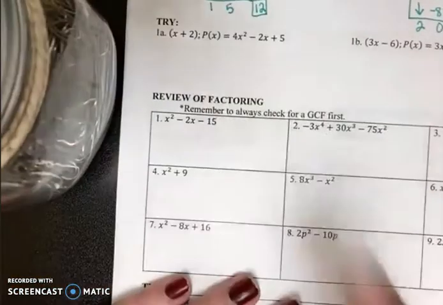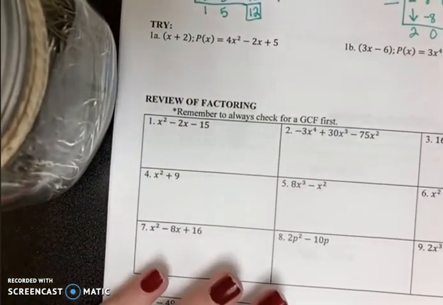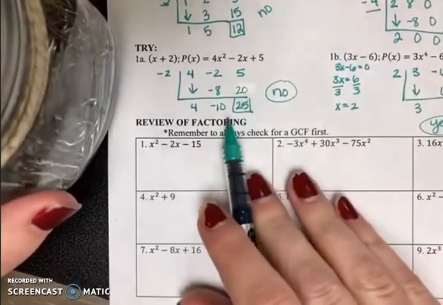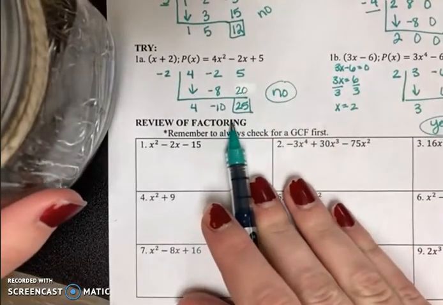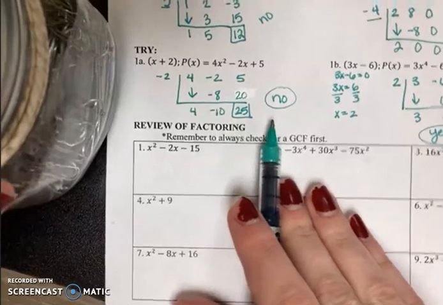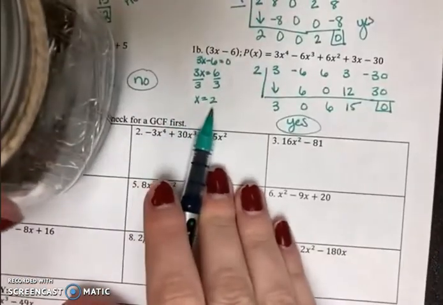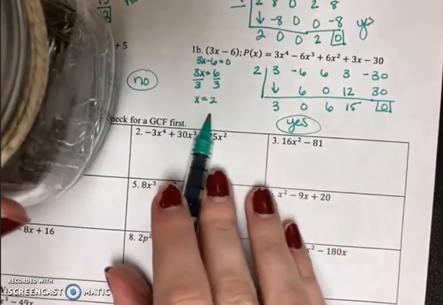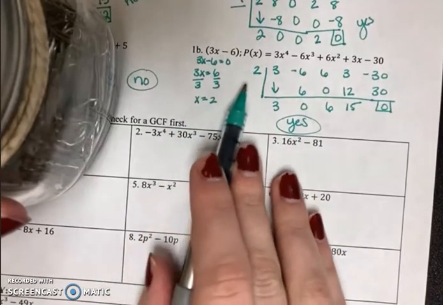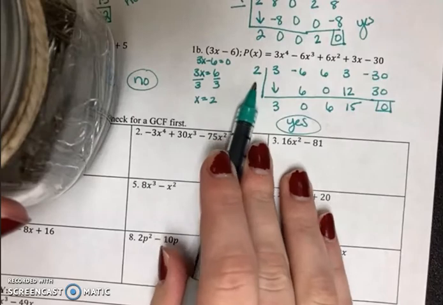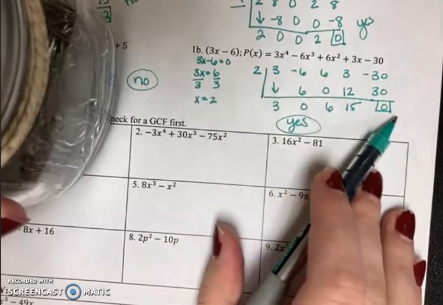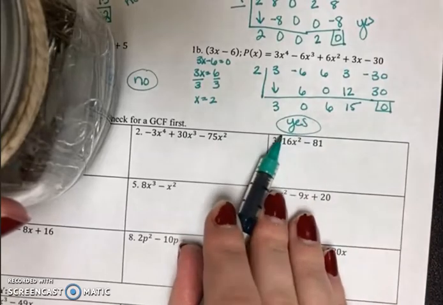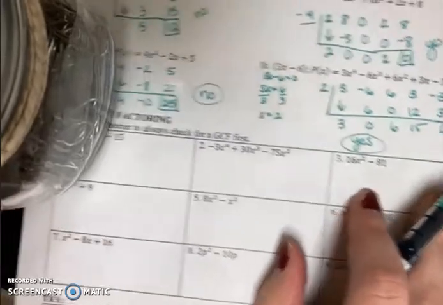I'd like you to pause the video and try 1A and 1B. 1A had a remainder of 25, so the answer was no. 1B, you had to remember to set the divisor equal to 0, and when you solved, you would get a 2, meaning 2 would be the outside number here. Once you perform synthetic division, we would end up with a remainder of 0. So yes, it was a factor.